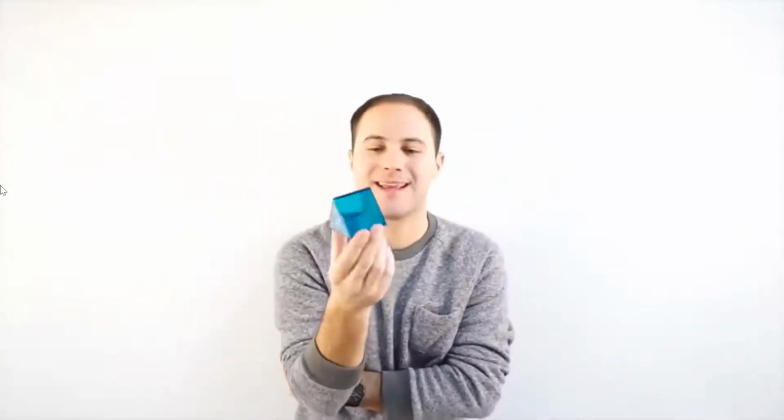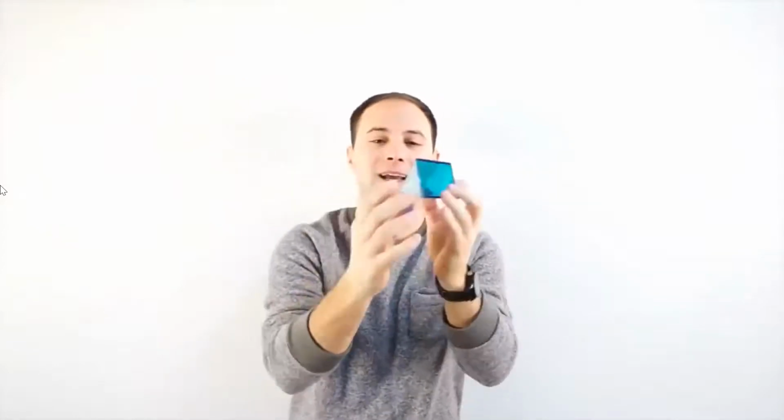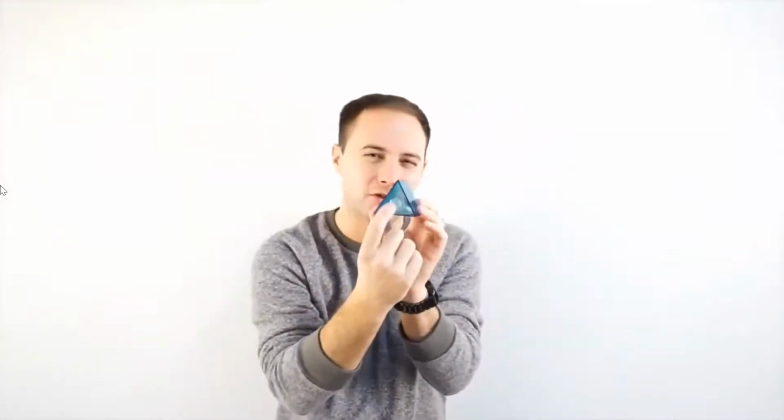So, for example, this is a prism. It is a triangular prism. And the reason it's a triangular prism is because the bases are triangles. You name the prism after the base. So right here, there's a triangle. Here's another identical triangle, and they are both parallel with each other, okay? Which is why it's called a triangular prism.